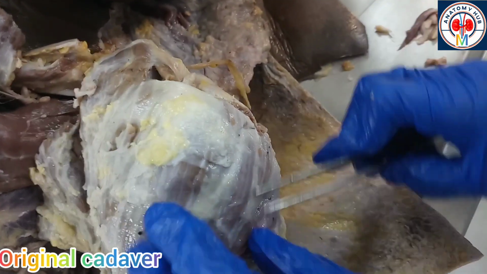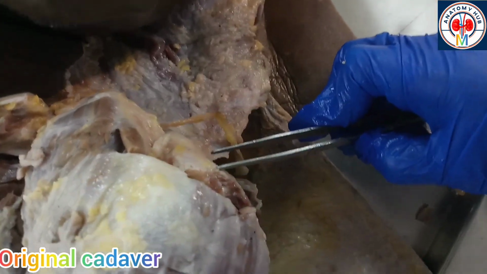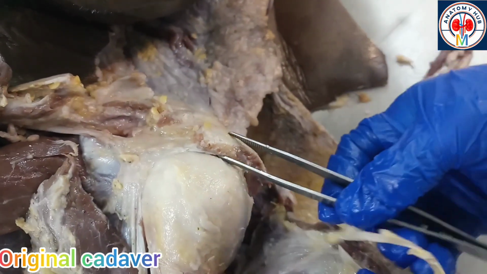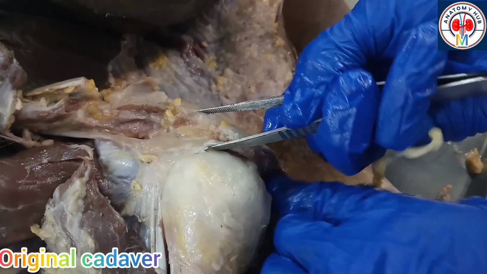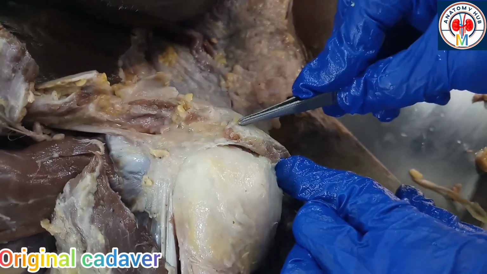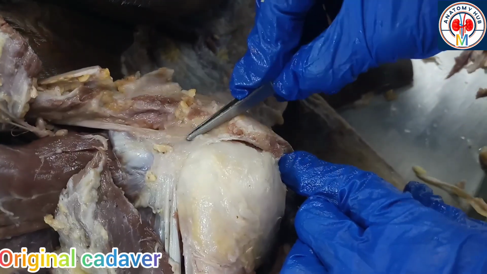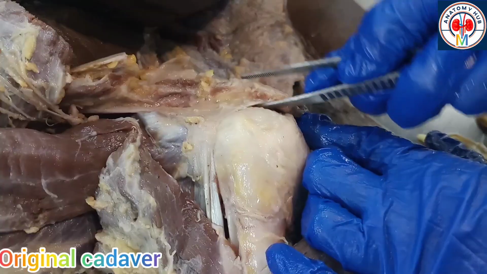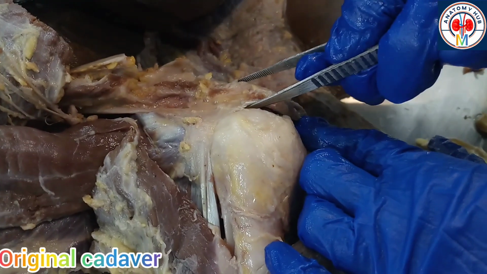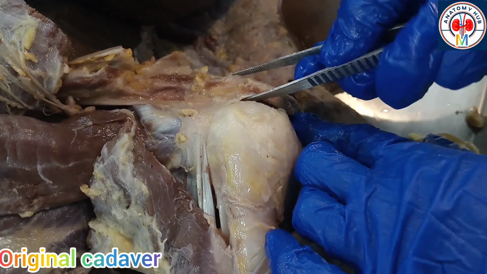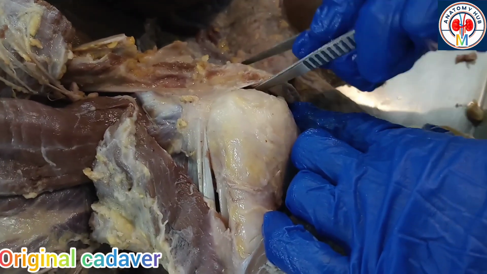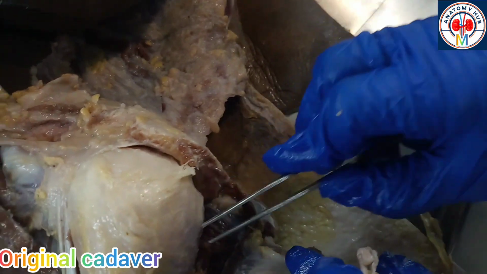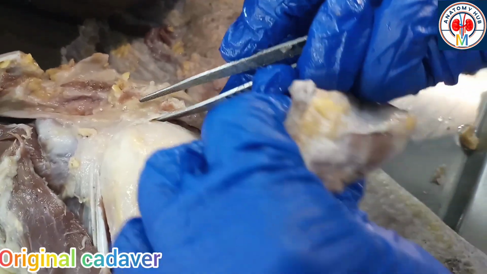Coming to the superior relations of the shoulder joint, the middle fibers of the deltoid muscle along with the arch, nothing but the coracoid process, coracoacromial ligament, acromion process. Behind the arch, what will be there? This space is called the bursa. Okay, this space is called the subacromial bursa, and behind that you will have the supraspinatus muscle, which is inserting into the greater tubercle. Okay, these are all forming the superior relations.